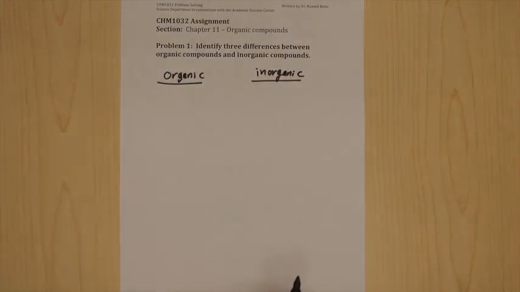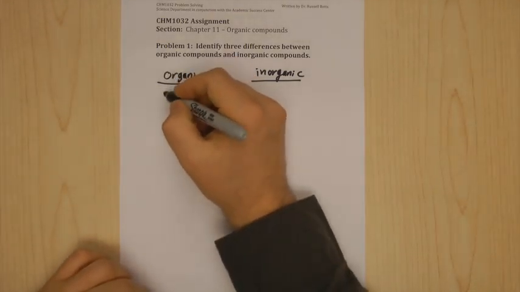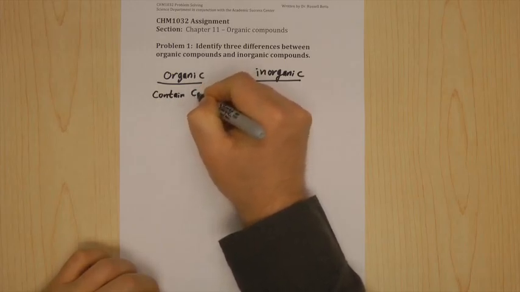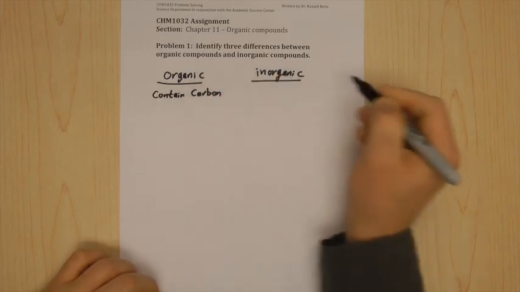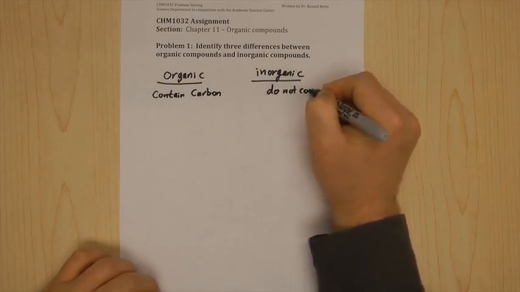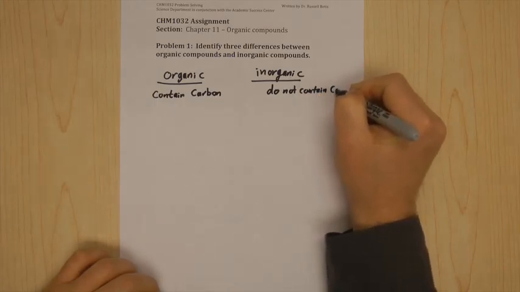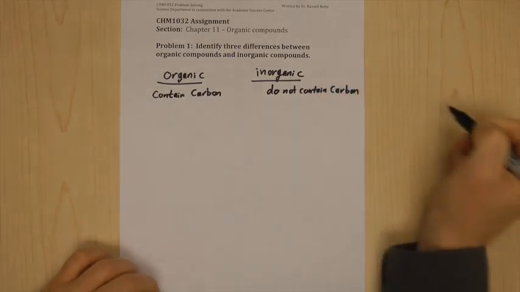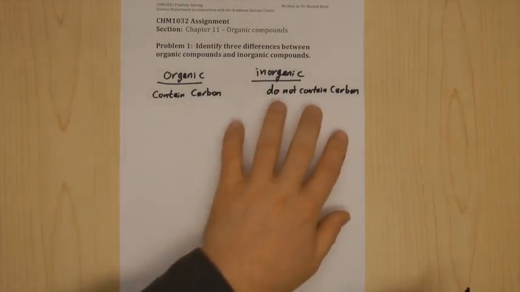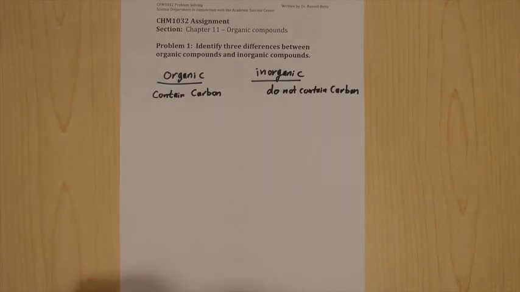The first real difference, or the major difference between organic molecules or compounds and inorganic compounds, is organics contain the element carbon, and inorganics generally do not. So organics generally contain carbon, inorganics do not. That's one major difference. That's probably the difference.